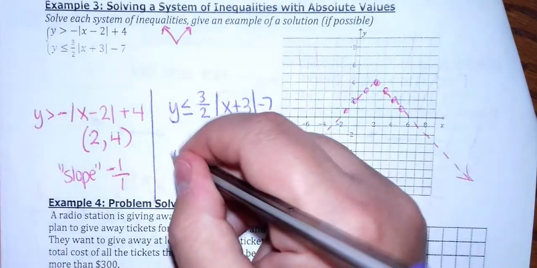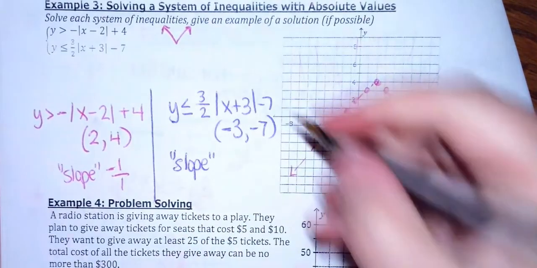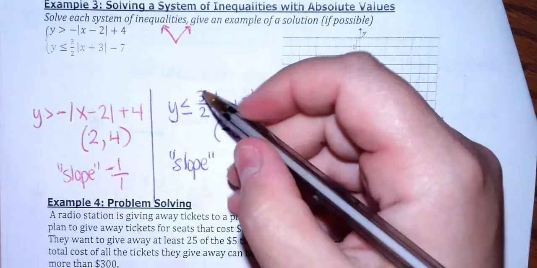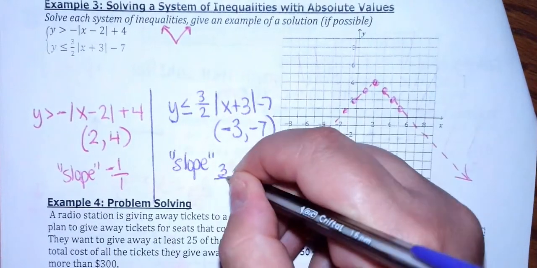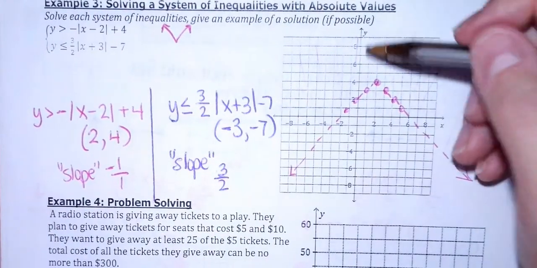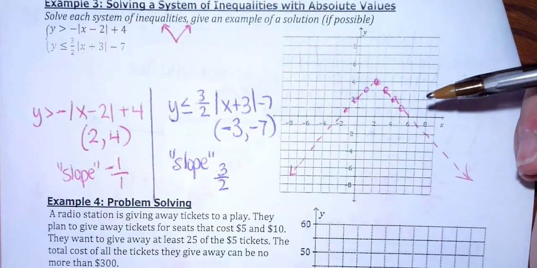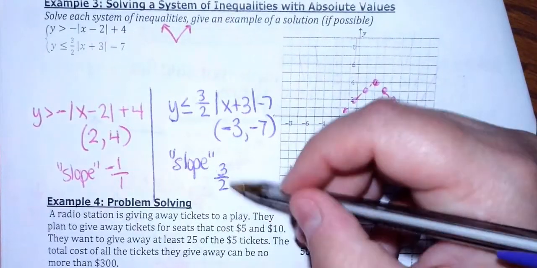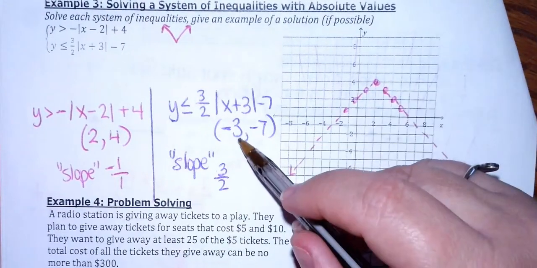And then out in front here, I actually have a stretch. This will be a little bit more narrow V shape with the 3/2 because it's bigger than 1. So I'm putting that in quotation marks because technically one side's positive and one side's negative when you do the V shape. But if I find that vertex, I can just go up 3 over 2 on either side. So let's find the vertex first.